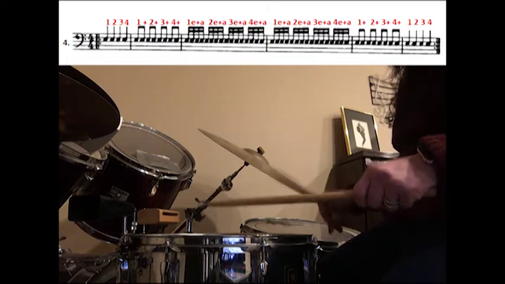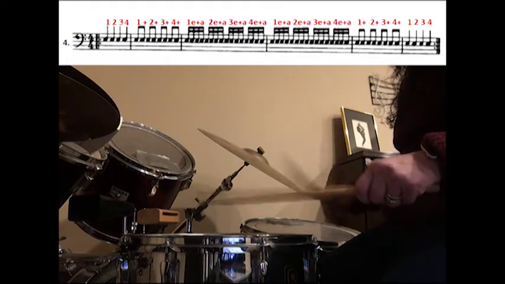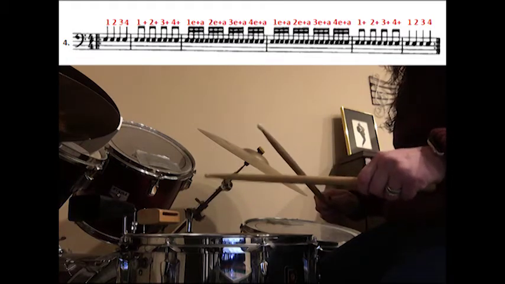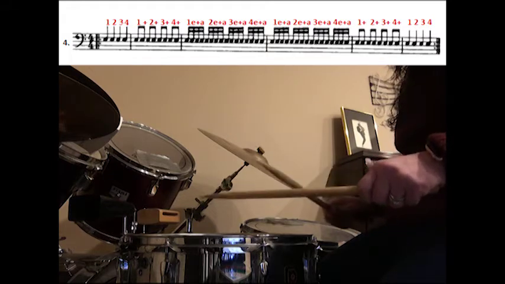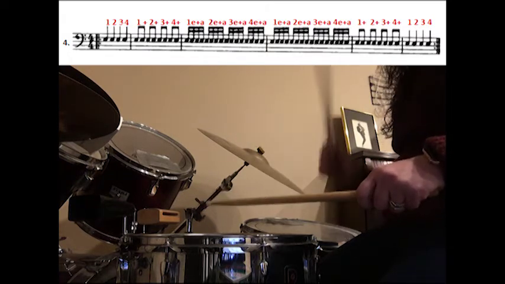1 and 2 and 3 and 4 and then the very last measure are quarter notes again. So they're just the 1 count notes. 1, 2, 3, 4.